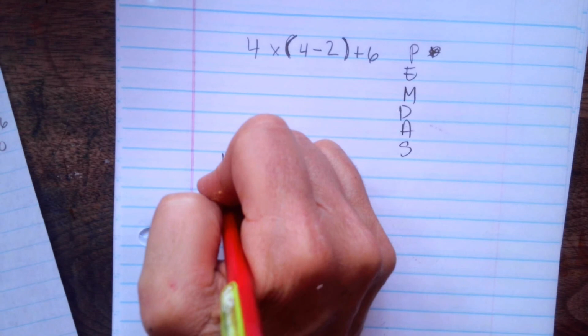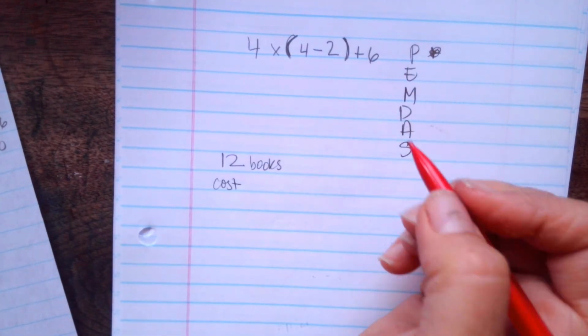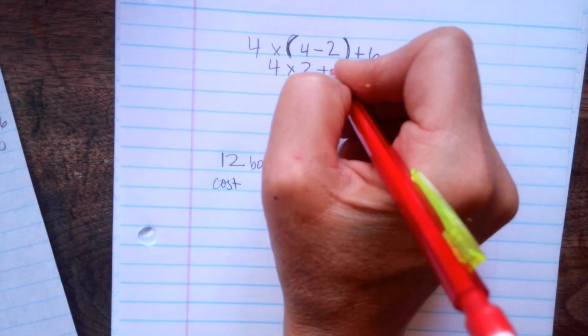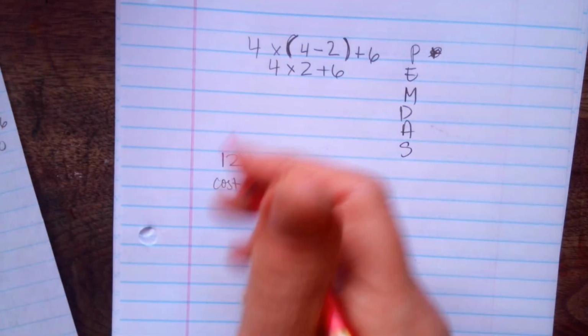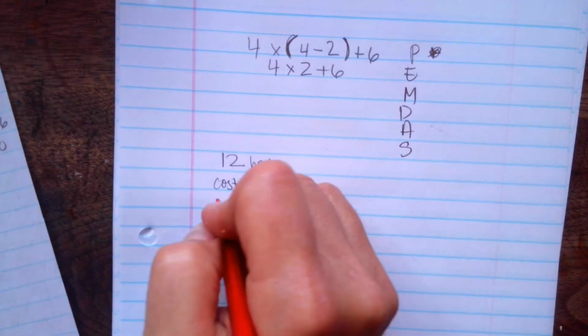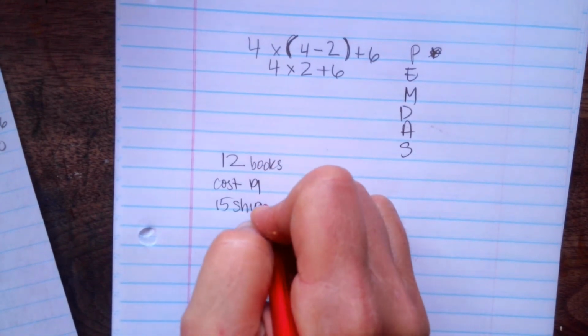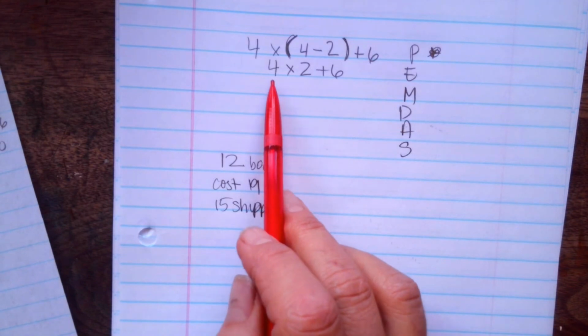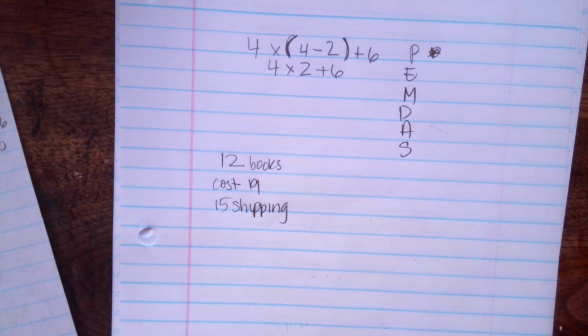So 4 minus 2 equals 2. Yep. And then you do 4 times 4 equals 12. Where did you get the 4 times 4? Sorry.